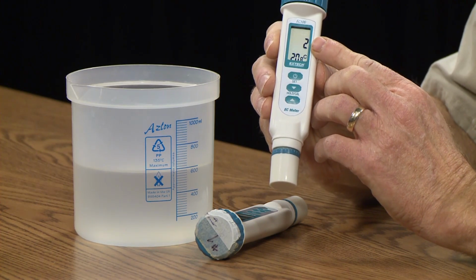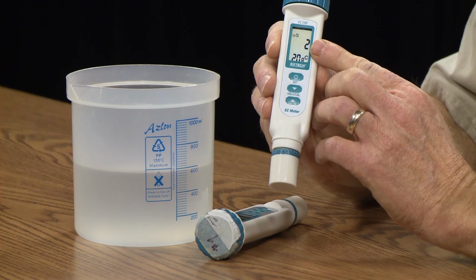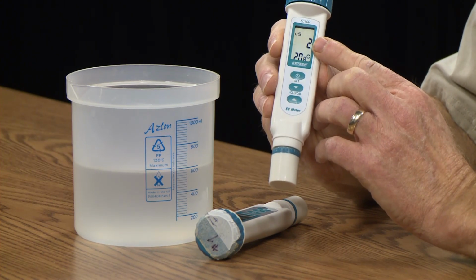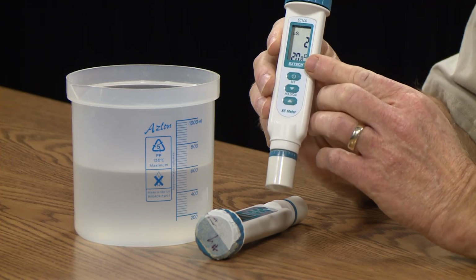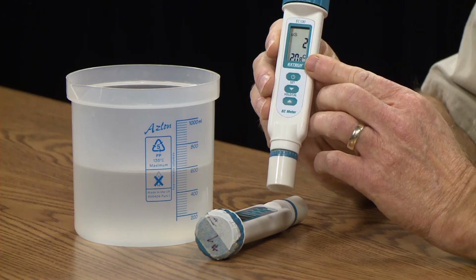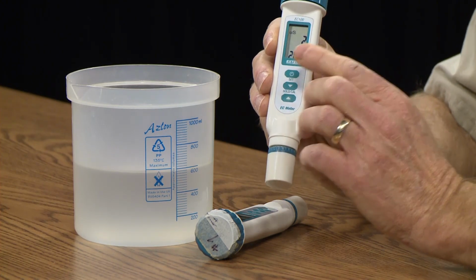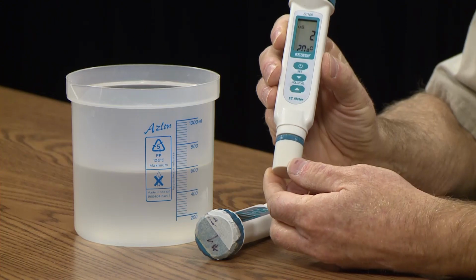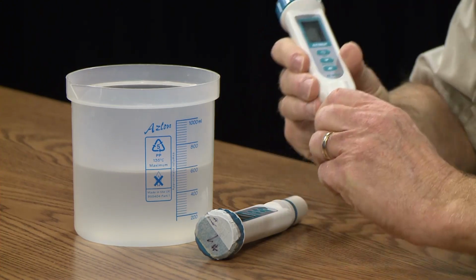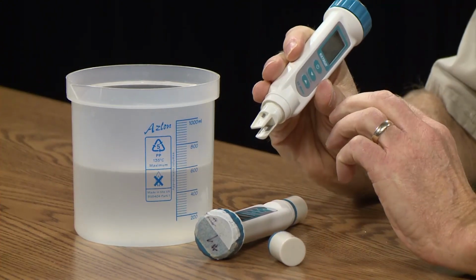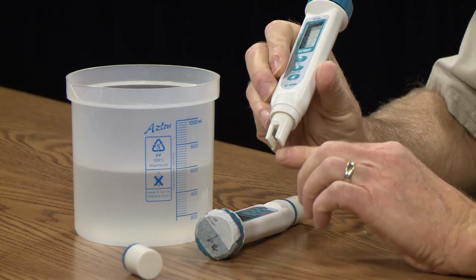It just says microsiemens, but the valid unit is microsiemens per centimeter. The lower number is the water temperature. It has a cap on the bottom that protects the electrodes, so you have to take that off in order to make a sample. You can see the electrodes in there.